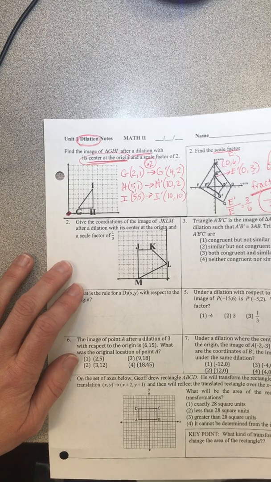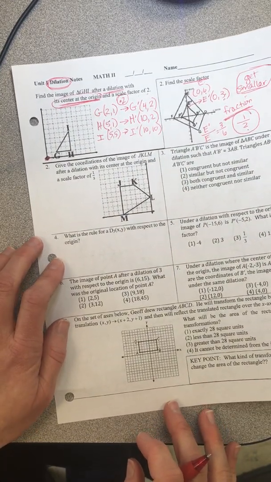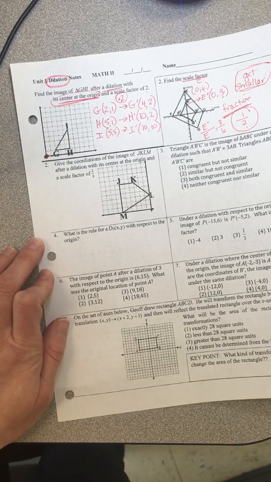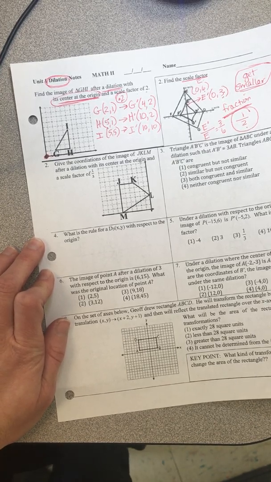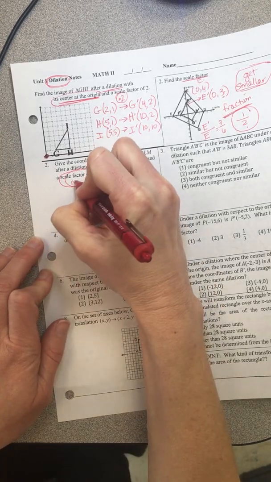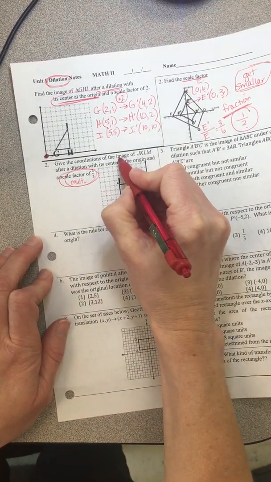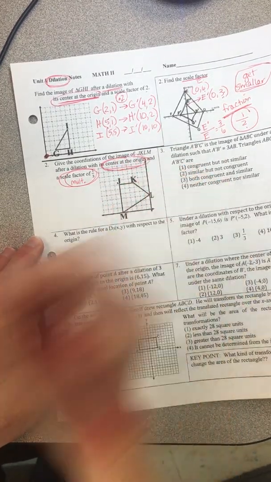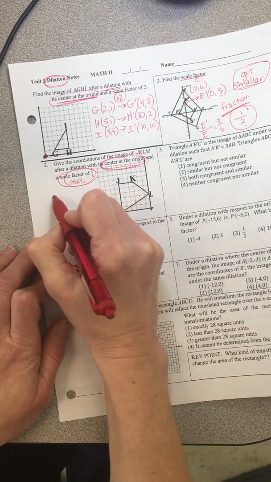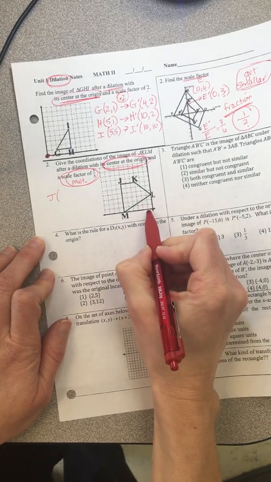Okay, number 2, give the coordinates of the image J, K, L, M after a dilation with its center at the origin and a scale factor of 1/3. What's something that's important that I should circle? Scale factor of 1/3, so that's what I'm going to be multiplying by. And another thing that's important is the center is at the origin, okay? All right, let's start with J. We'll go in alphabetical order. What are the coordinates of J?